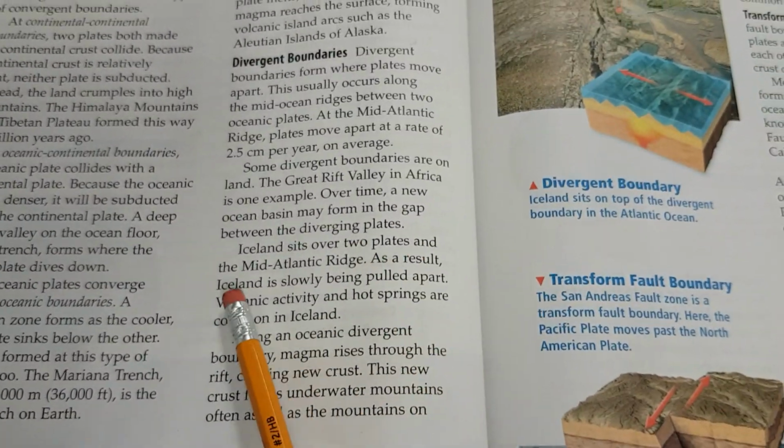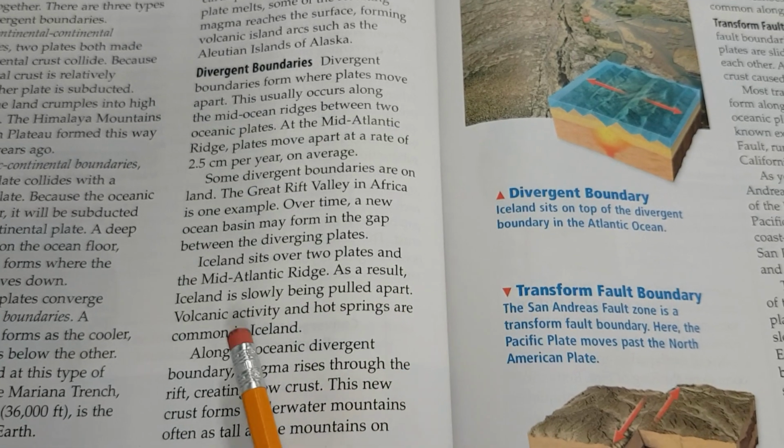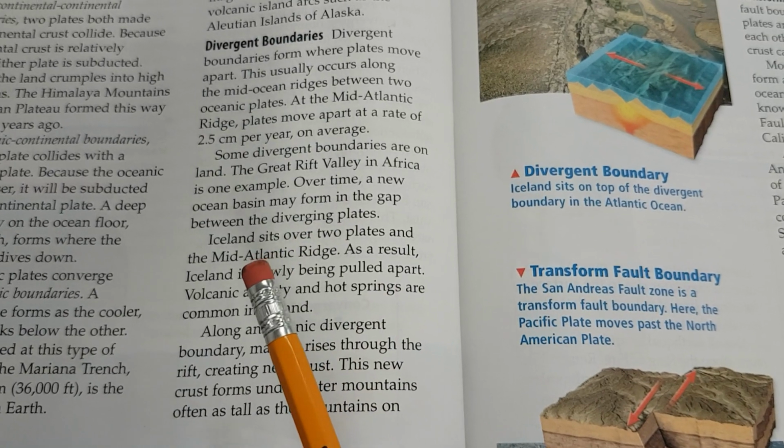Iceland sits over two plates and the mid-Atlantic ridge. As a result, Iceland is slowly being pulled apart. Volcanic activity and hot springs are common in Iceland. Okay.